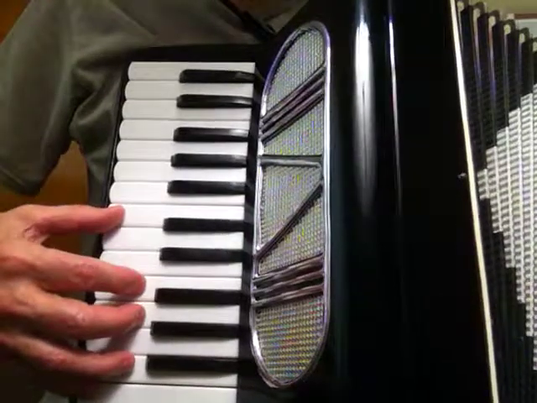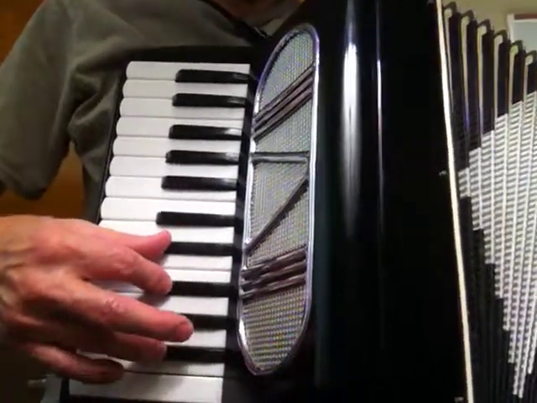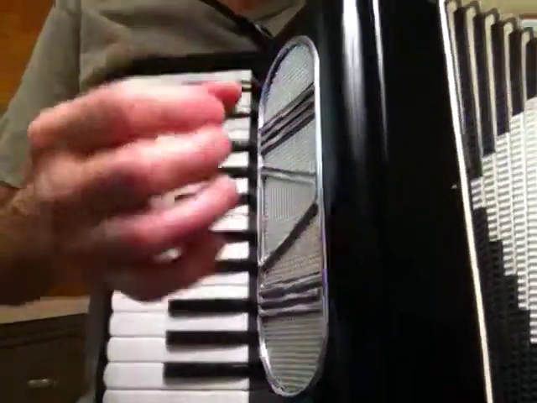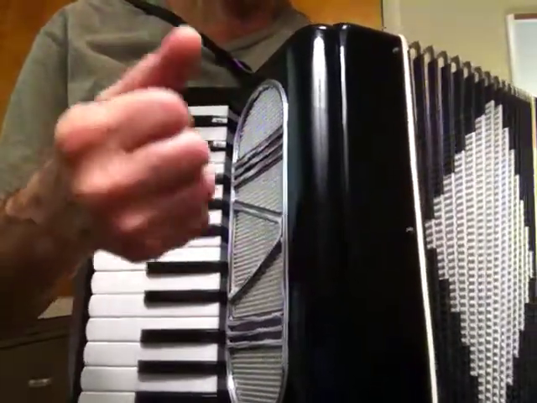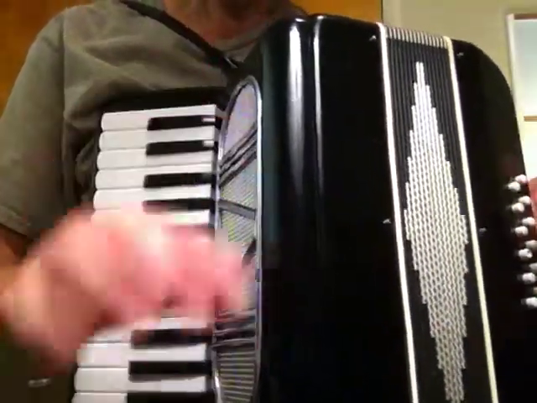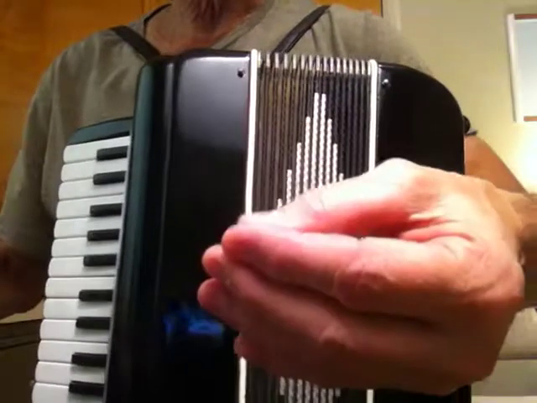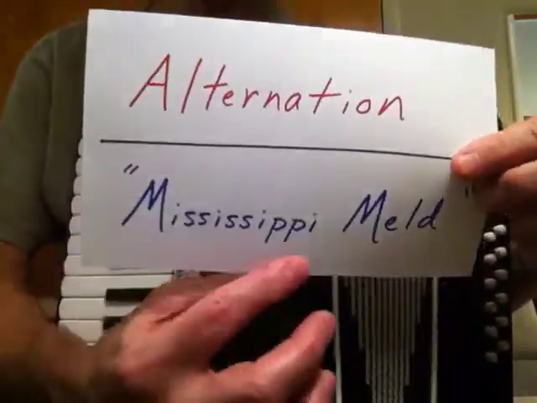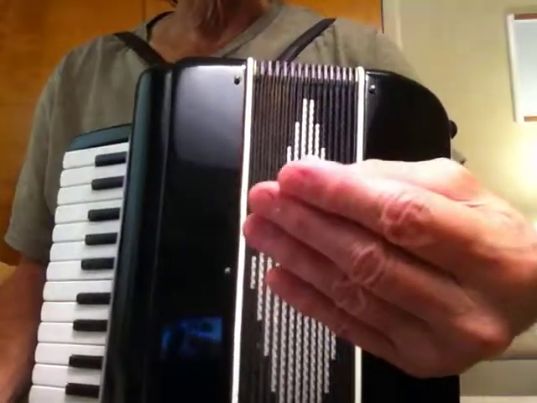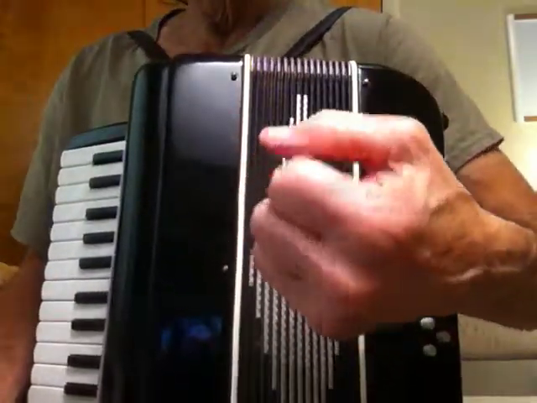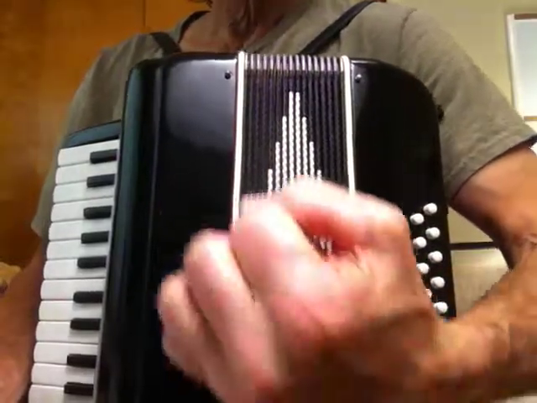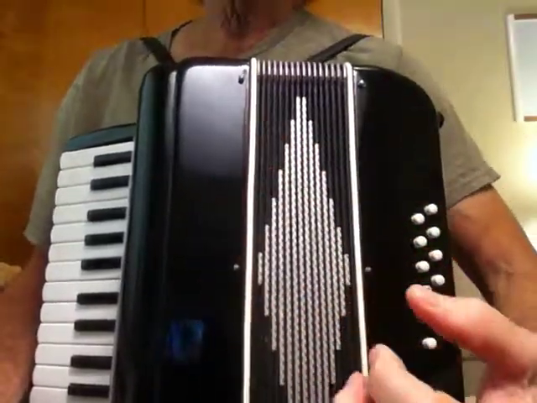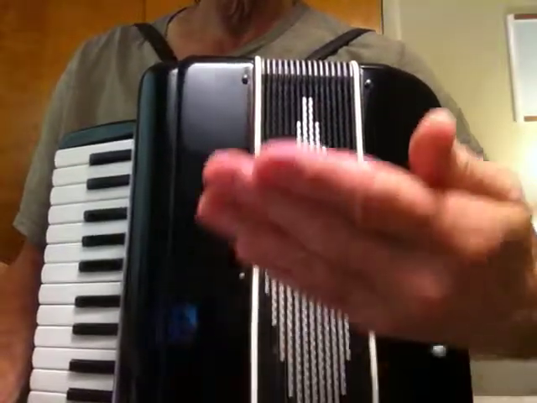Now separately you can use them for composition, but they're two totally different moods and feels and emotion. It's totally different. They must be brought together. And the bringing together is the blues. The bringing together, the alternation, the Mississippi Meld is the blues. It's the unconscious stuff pushing up, like in psychology, pushing up and just begging to come out.